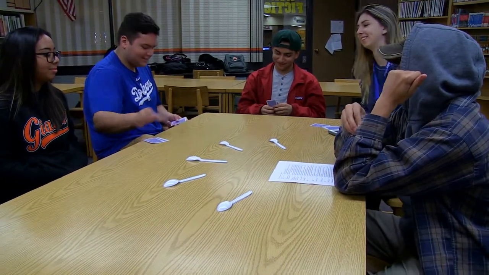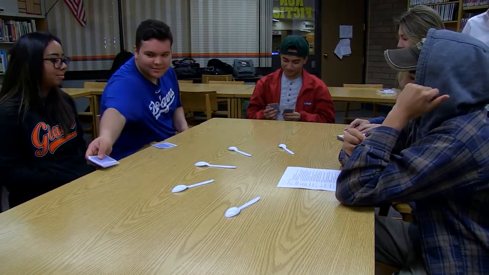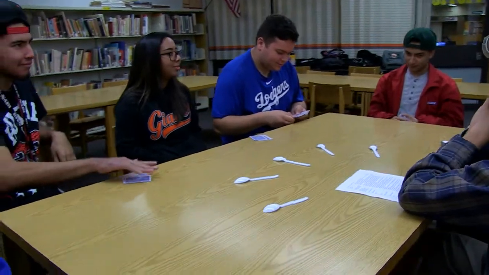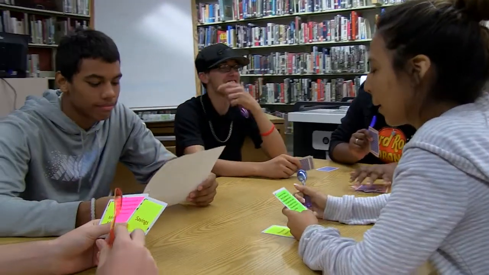When you set up this game, you need to have a spoon master. So that person's going to be in charge of putting the spoons on the table, and they will also be in charge of checking to make sure that the player who thinks they had a match actually had a match.